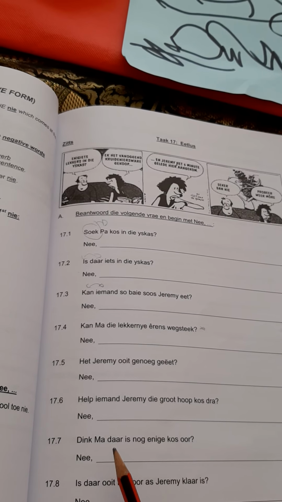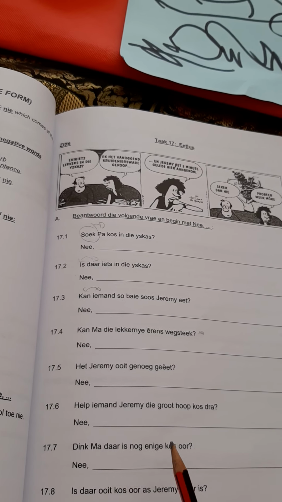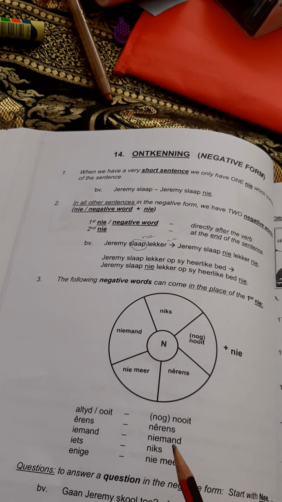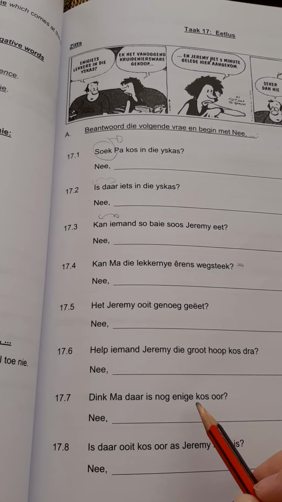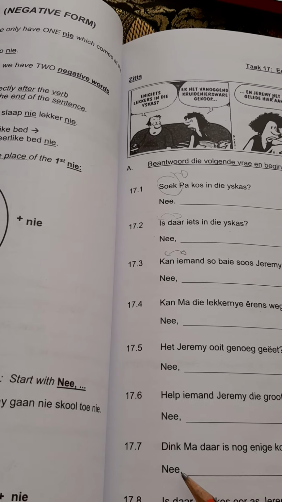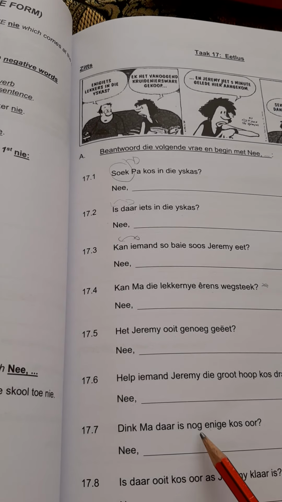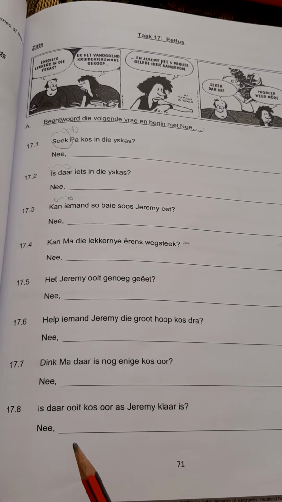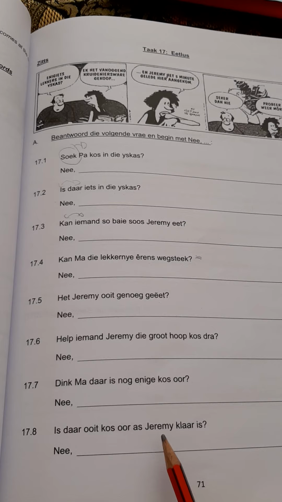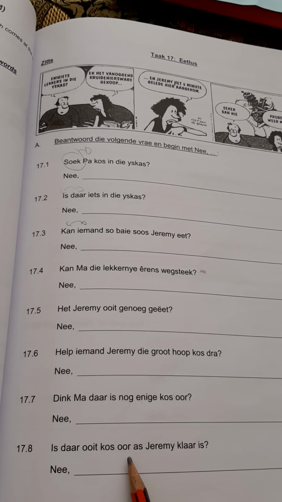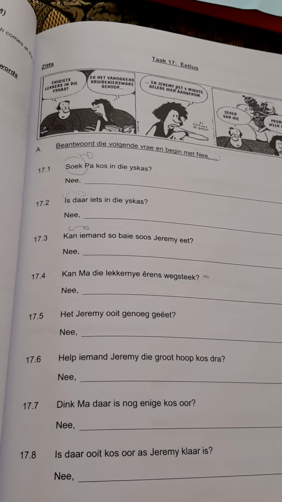Nee, ma dink nie daar is nog, changes to, so that enige changes to nie meer. Nee, ma dink daar is nie meer enige kos oor nie. Is daar ooit kos oor as Jeremy klaar is? Nee, daar is nooit kos oor as Jeremy klaar is nie.